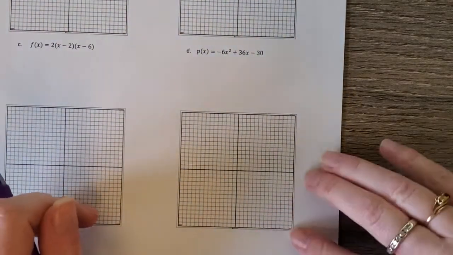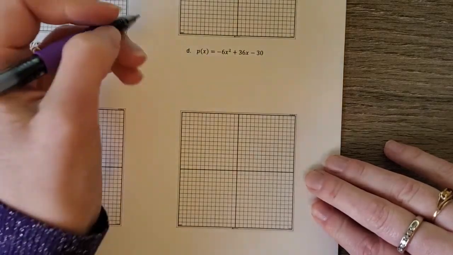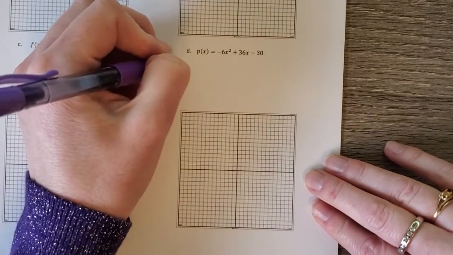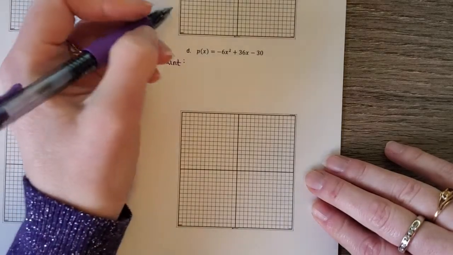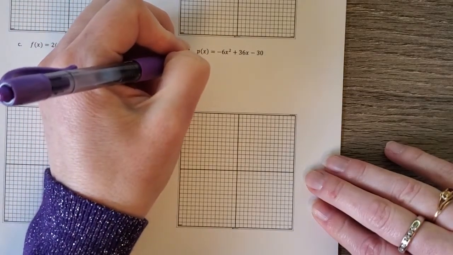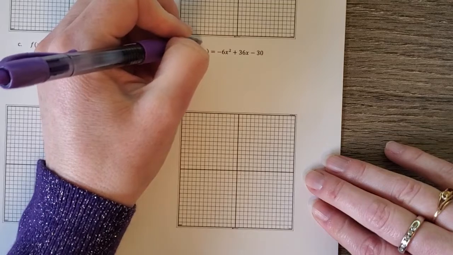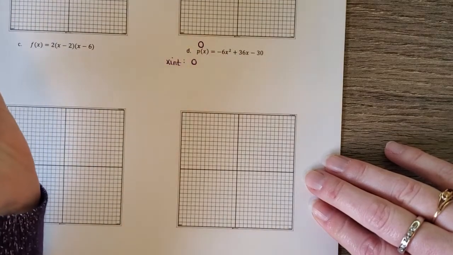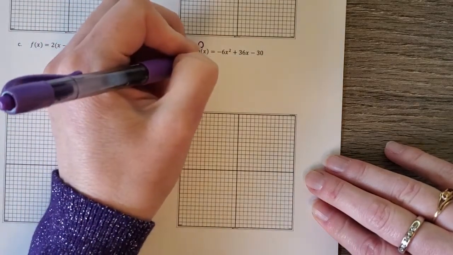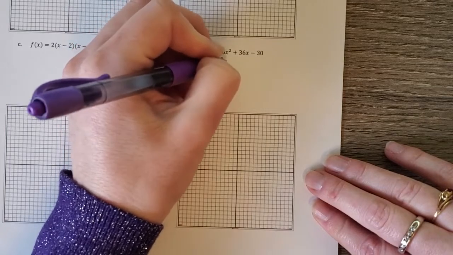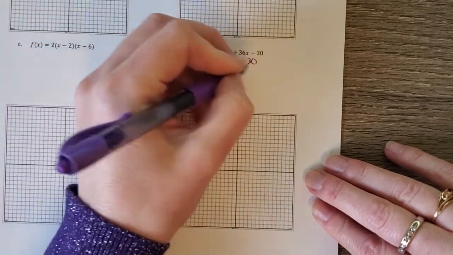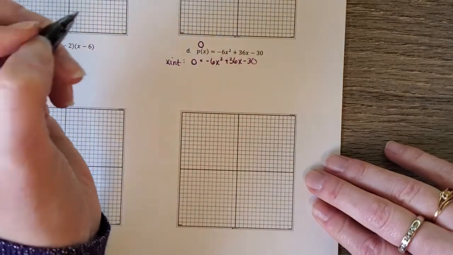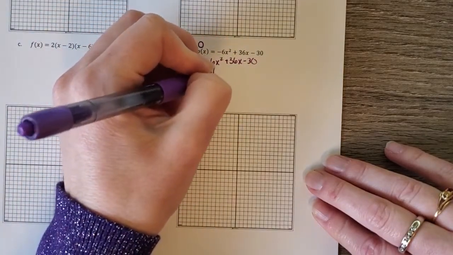So the first thing we have to do, just like we did on the previous page, is find the x-intercepts. Because we can't find the axis of symmetry or anything else till we have some points. To find the x-intercepts, we're going to replace the function value, p of x, which is sort of like the y, with 0. And we're going to have negative 6x squared plus 36x minus 30. And we're going to factor this. The first thing I'm going to do is factor out the GCF of negative 6.